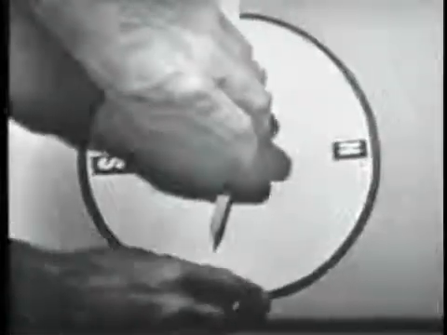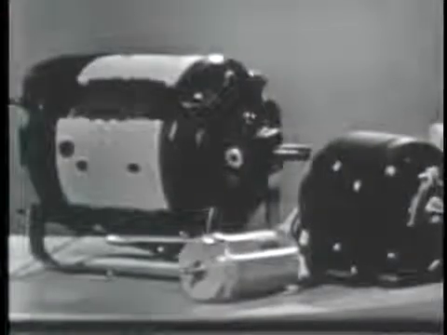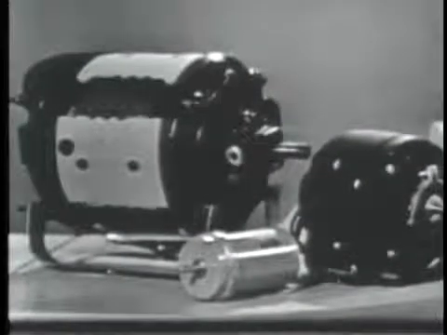Let me show you that again. We have a rotating magnetic field, we have a compass needle. Look at it. It makes good sense for you to learn as much about them as you possibly can.